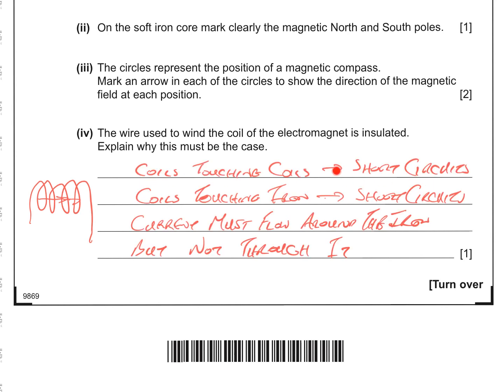Okay, so if the coils touch coils, you're going to get short circuits. If the coils touch the iron, you're going to get short circuits. And we want the current to be going around the iron in loops to produce this magnetic effect, not through the iron. That doesn't help us at all.